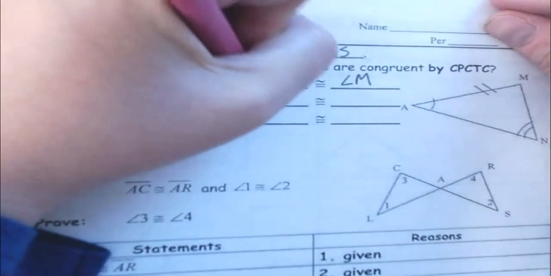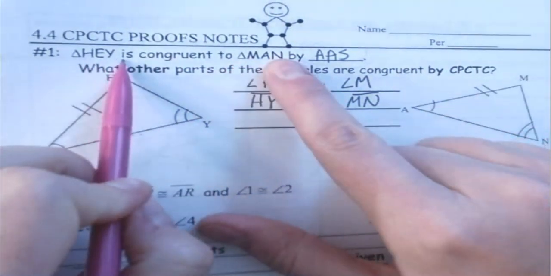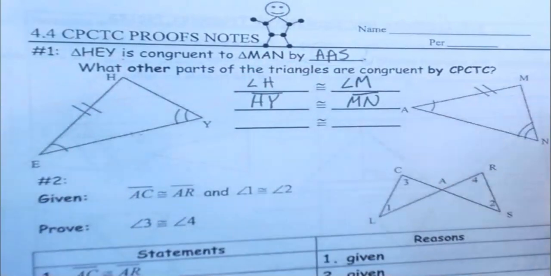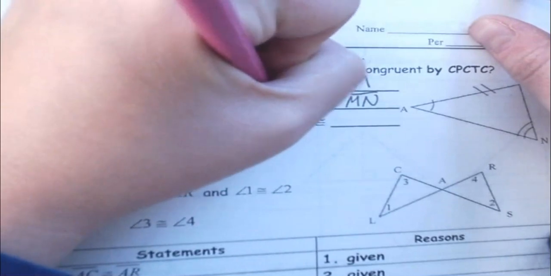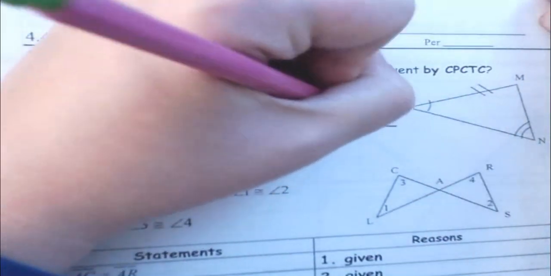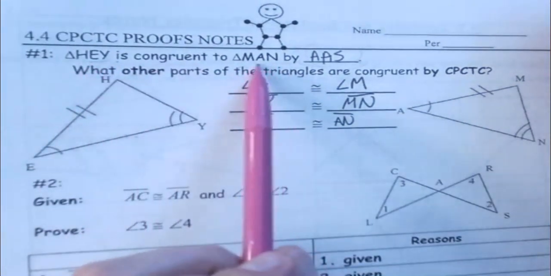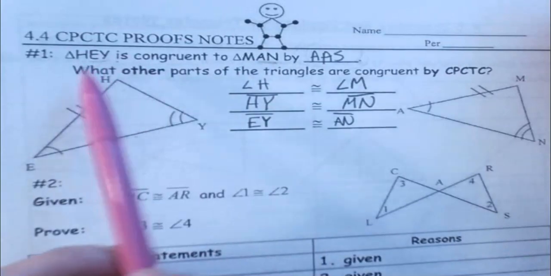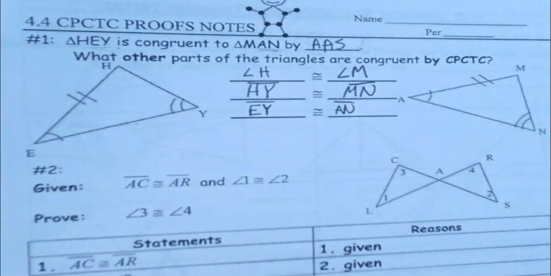So the next one, HY, is congruent to MN, and you can tell that based on H and Y are the first letter, last letter, M and N are the first and last letter. And then the last one is EY, and that's congruent to AN. And then how do I know that? Honestly, you're really just looking, EY and AN are the last 2 letters, but they're not marked here. So you're really just looking for things that are not marked on your triangle, but you can prove them congruent because you've already proven the 2 triangles congruent.